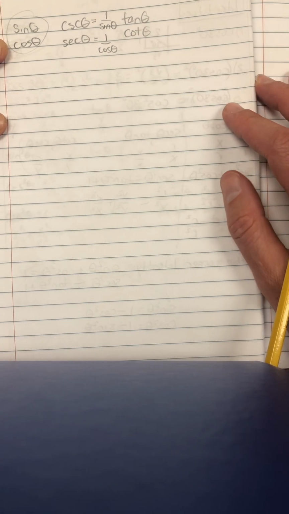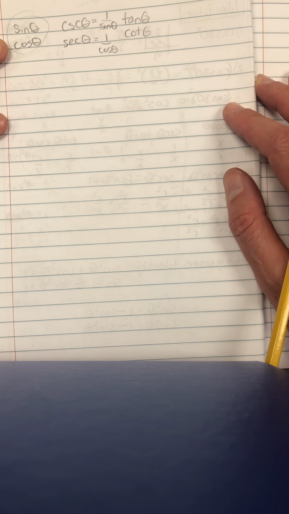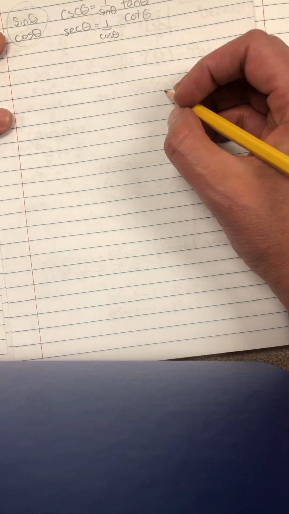Cosecant, isn't it the reciprocal of sine? So can't we just write cosecant as 1 over sine? Isn't secant the reciprocal of cosine? So we can write that as 1 over cosine. So those aren't real shocks. But what about the others? What about tangent and cotangent? Can they be written that way? Well, let's look at something here.